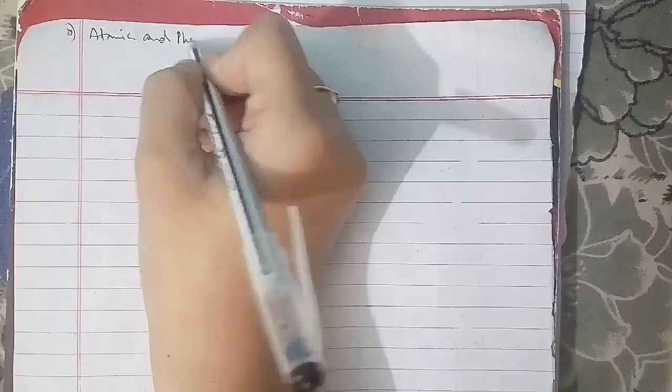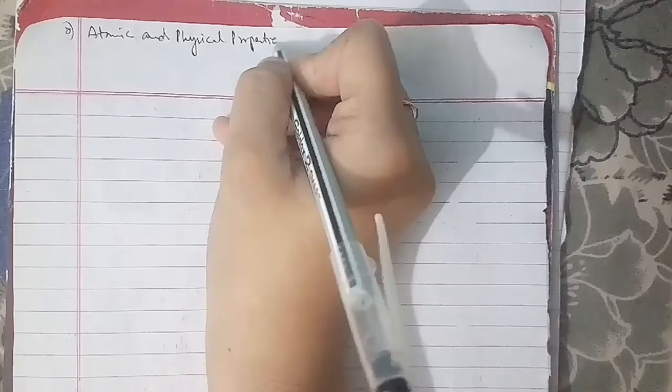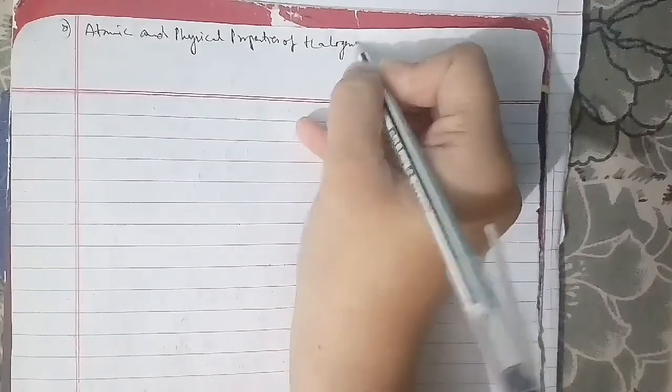The atomic and physical properties of halogens are what we have to discuss here.